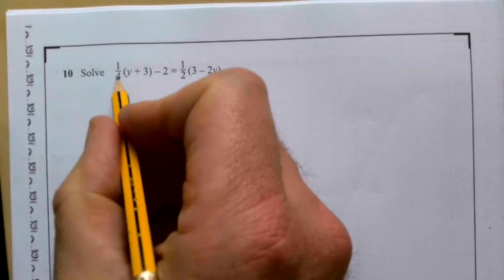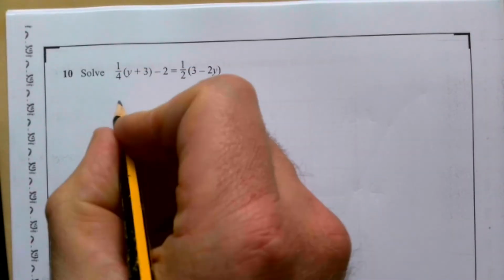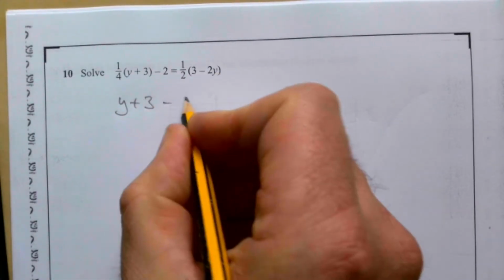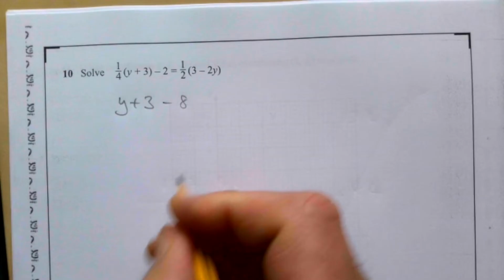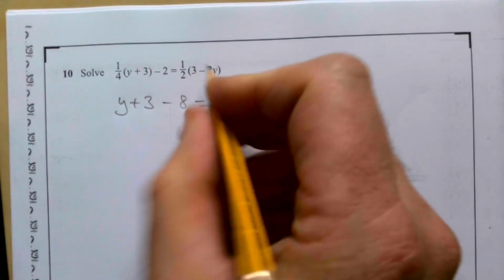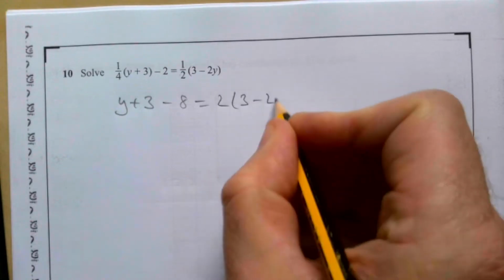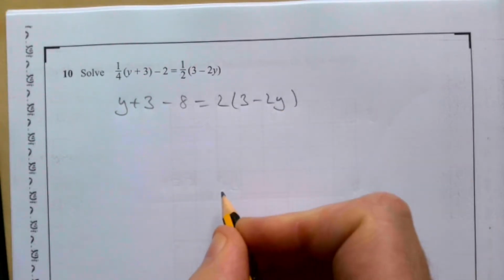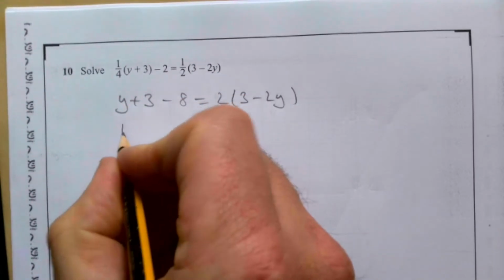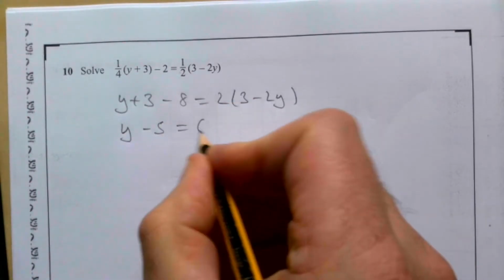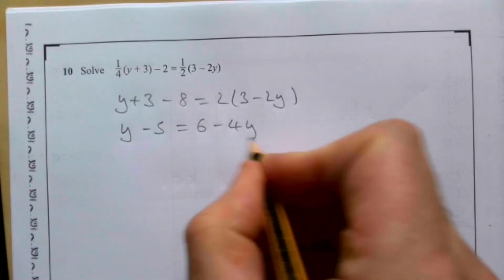Now you need to be careful of this. If I multiply through this by 4, I just get y plus 3 minus 8. If I multiply through this by 4, this is half of this. So if I multiply it by 4, I get 2 upon 3 minus 2y. Y plus 3 minus 8, that gives me y minus 5. And then that gives me 6 minus 4y.